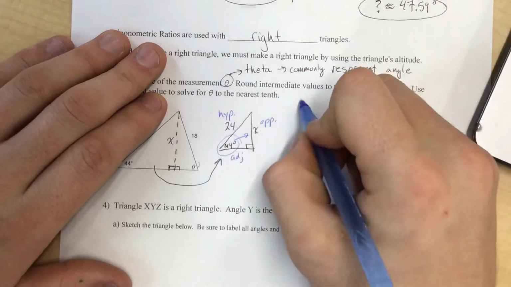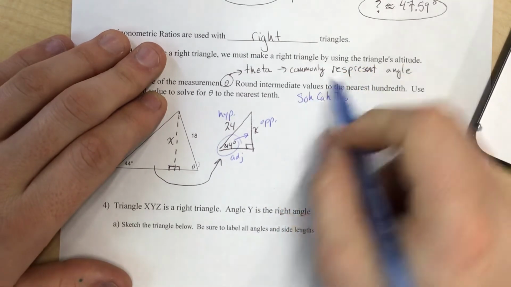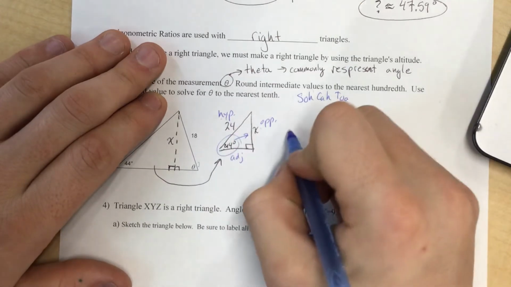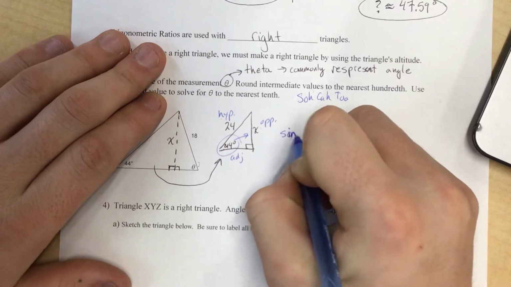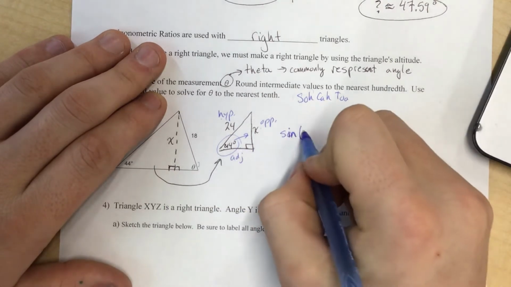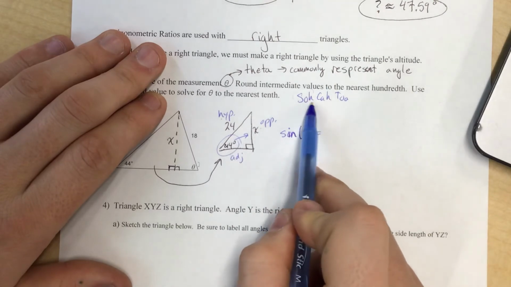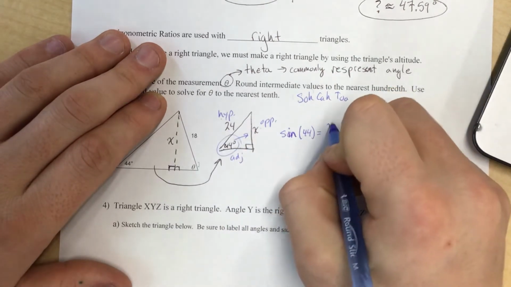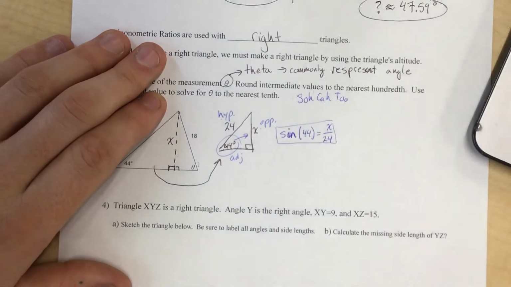So if we go back to SOHCAHTOA, if we have the opposite and the hypotenuse, we need to use the sine. So I'm going to set up a ratio. The sine of the angle that we know, 44, is equal to O over h. So O divided by h, the opposite is x, divided by 24. Now that's the trig ratio set up. We are going to now solve for x.